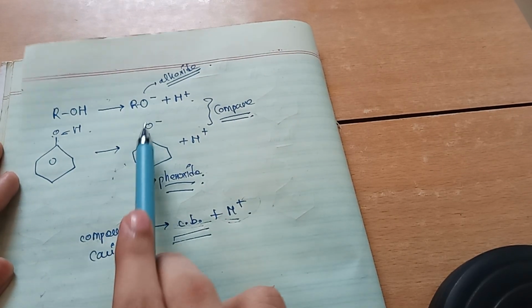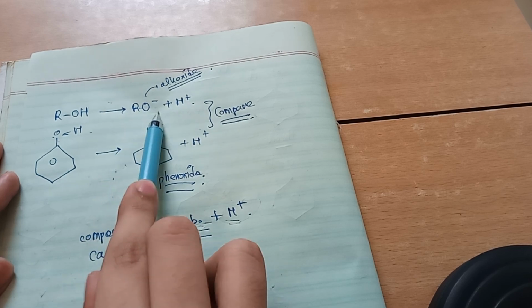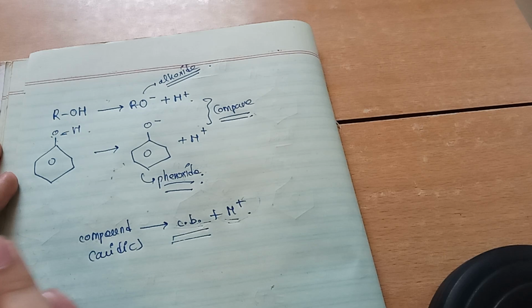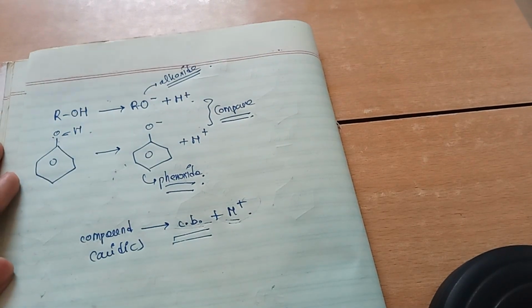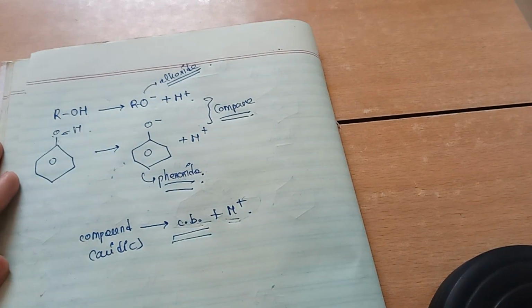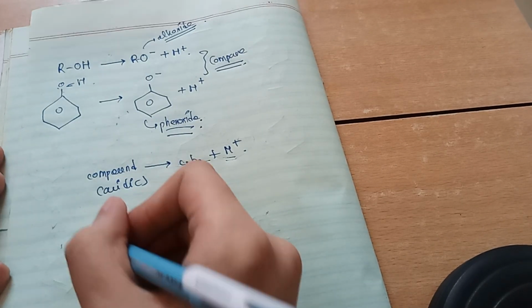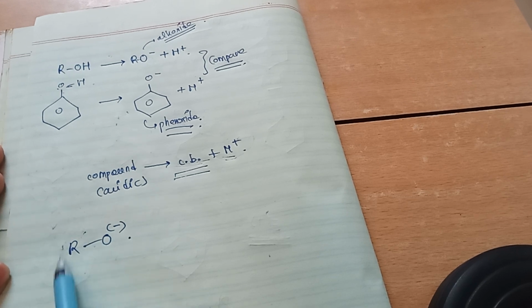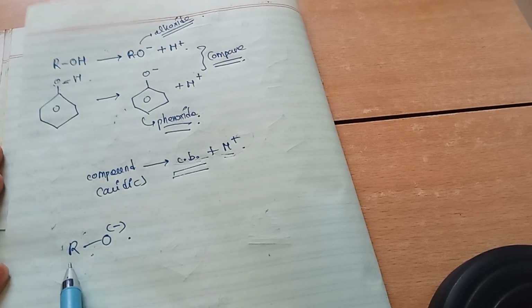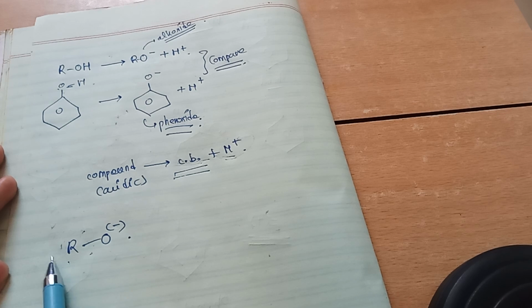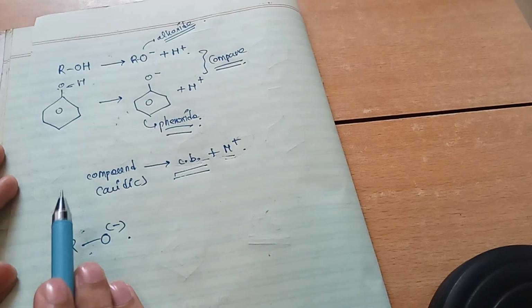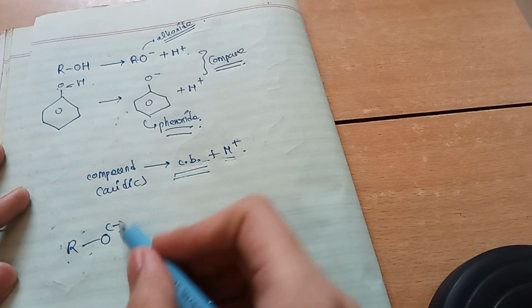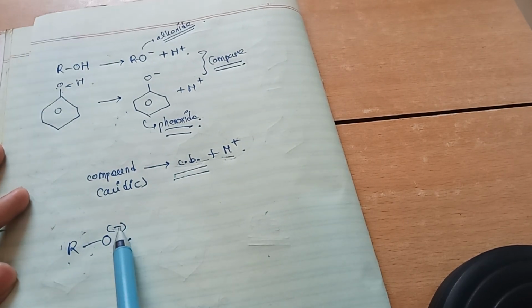So if we can determine which of RO minus and phenoxide is more stable as a conjugate base, then we can easily determine the acidity of phenol and alcohol. So let's see which of them is stable. First, let's take alkoxide. Alkoxide has an alkyl group over here, it can be ethyl, methyl, propyl, anything, and a negative charge on oxygen. Now we know that according to general organic chemistry, in this case it is not a carbanion though, it is a negative charge on oxygen.